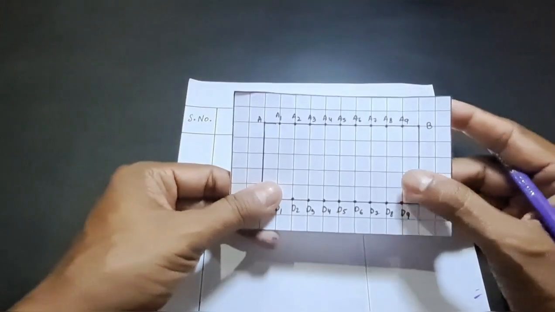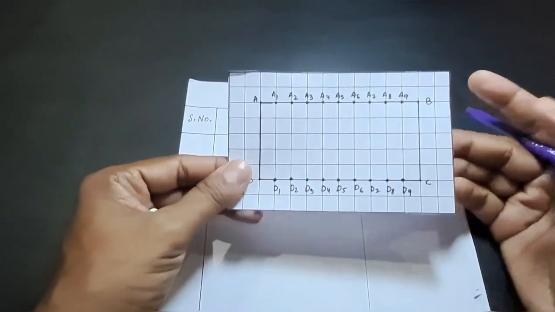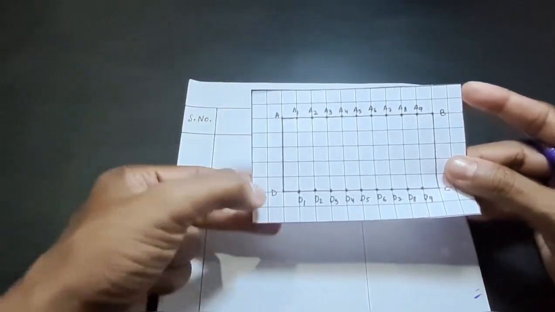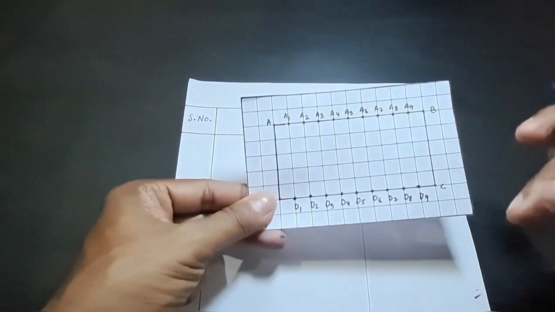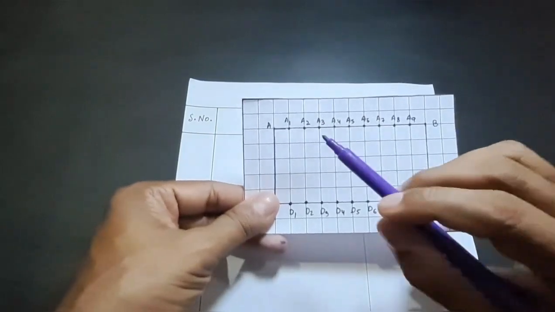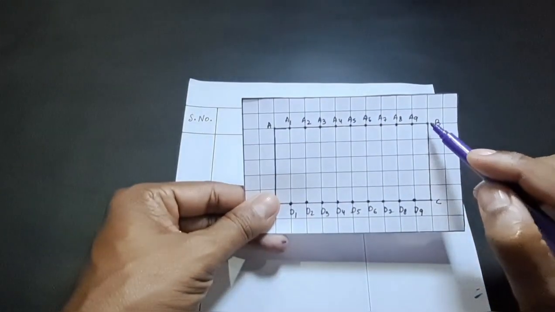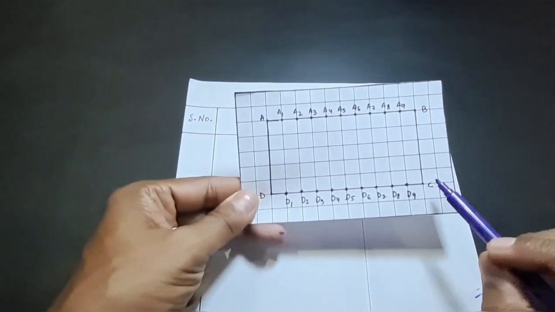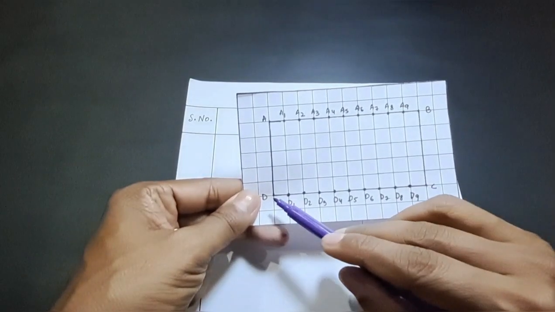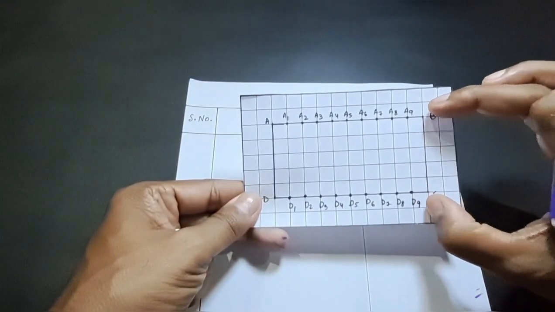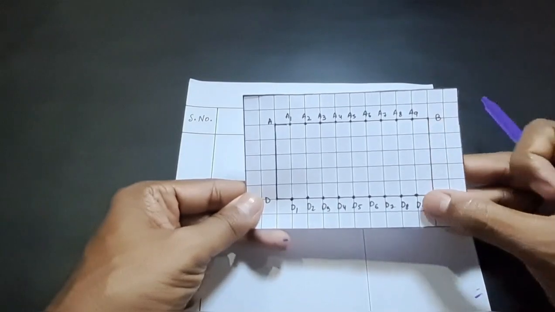So to verify this activity on parallel lines and the distance between them, we have taken a squared grid of paper. Here you can see the small squares. The horizontal and vertical lines are drawn on the sheet of paper to convert it into small squares. We have taken a point A here and a point B here and drawn the straight line AB. Similarly, we have taken a point C here and a point D here and we have drawn the line CD. The line AB and the line CD are parallel to each other.